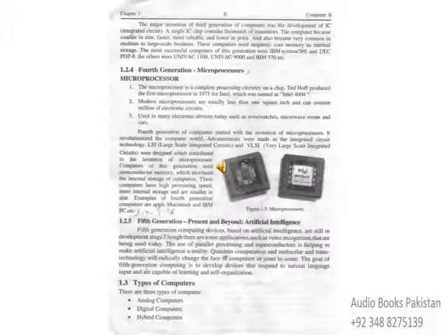Modern microprocessors are usually less than 1 square inch and can contain millions of electronic circuits. 3. They are used in many electronic devices today such as wristwatches, microwave ovens and cars.